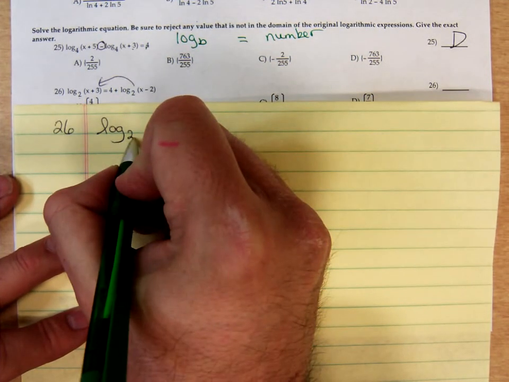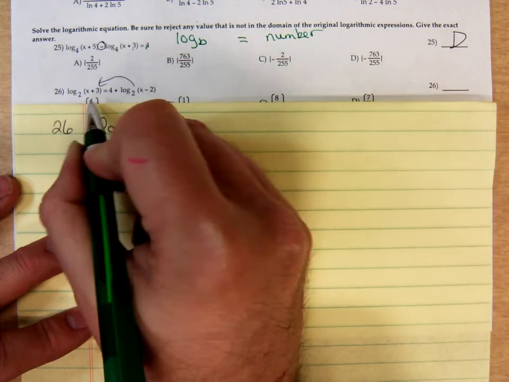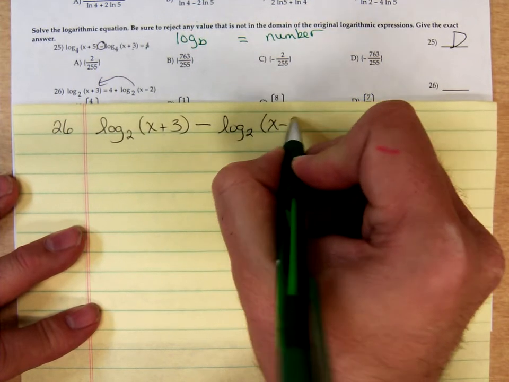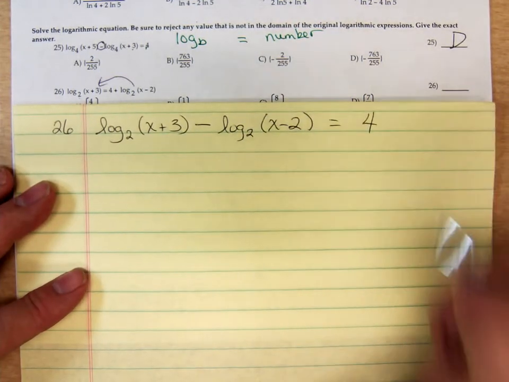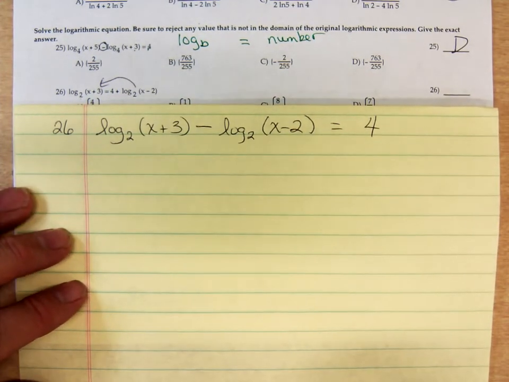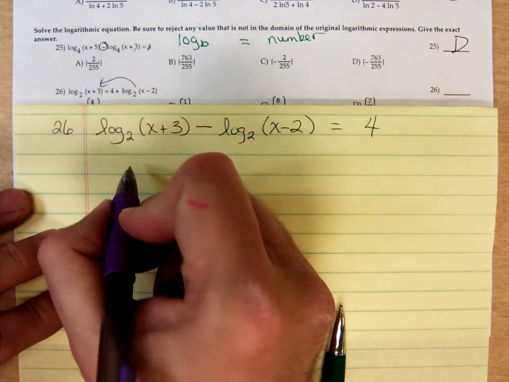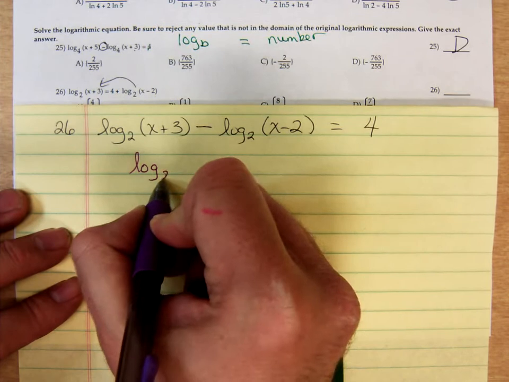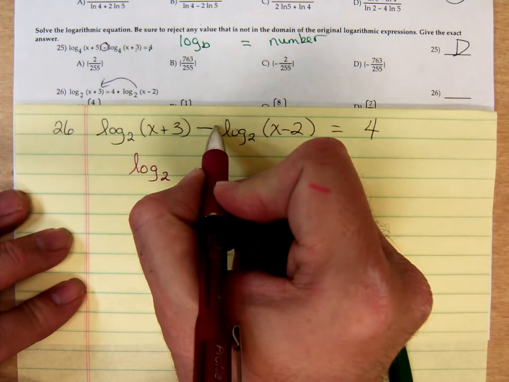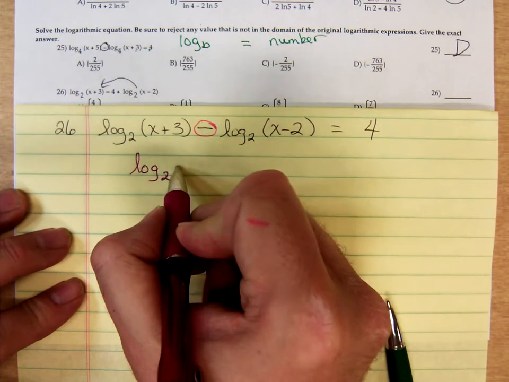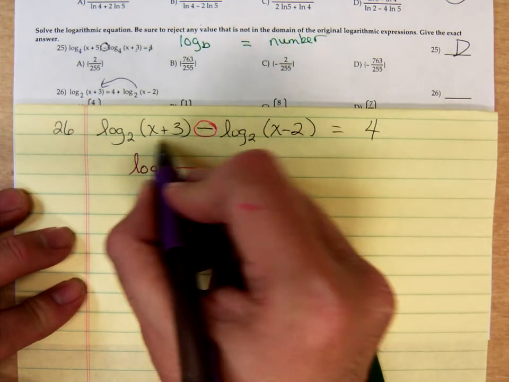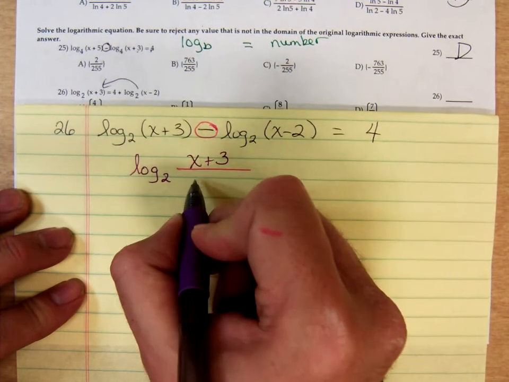So we'd have log base 2 of x plus 3, then a minus log base 2 of x minus 2 equals 4. Now it's very much like number 25, isn't it? Well, let's condense it down. I always ask, will there be a fraction bar when I'm condensing it to 1 logarithm? And the answer here is yes, because of that minus sign that I just circled. The x plus 3 is on top. The x minus 2 is on bottom.